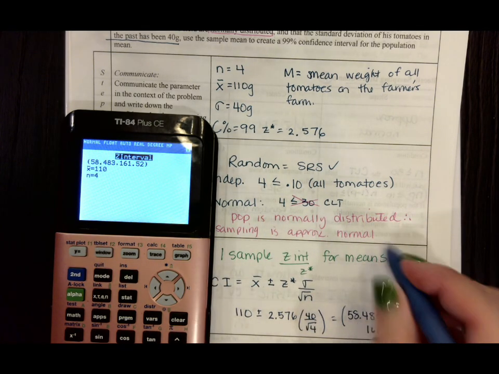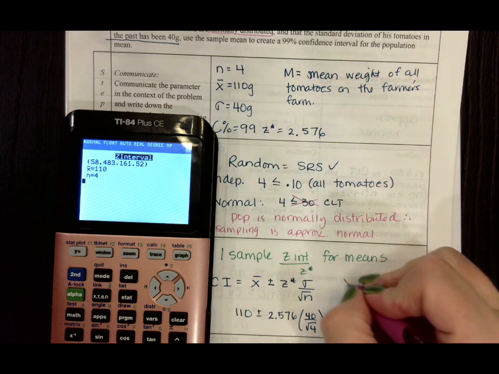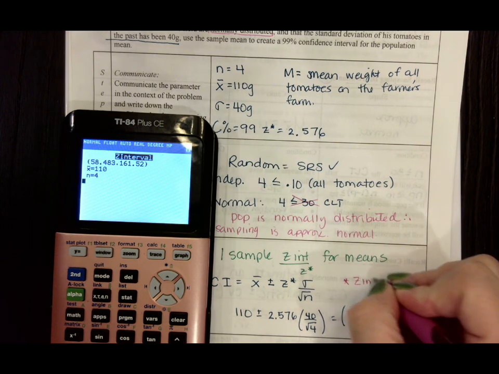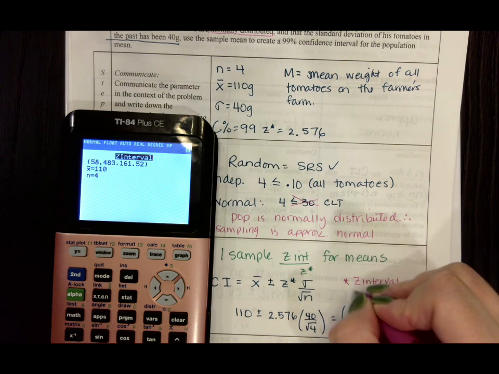All right, let's go back to that. So what we see here, I'm going to write this down. So this is just our Z interval on the calc.